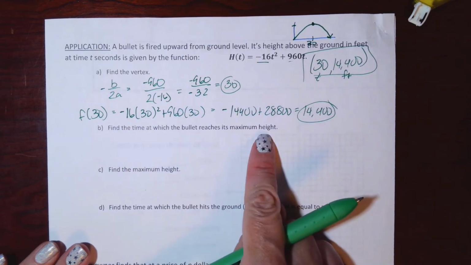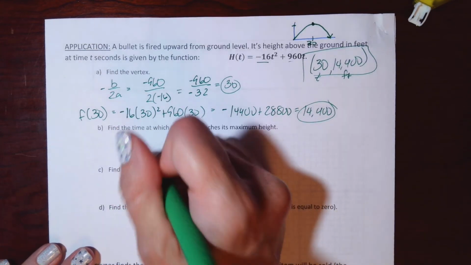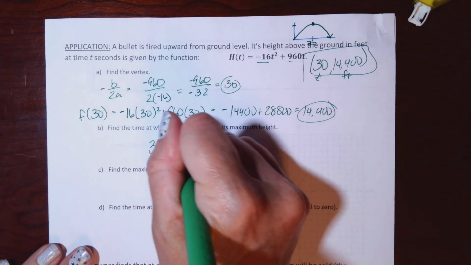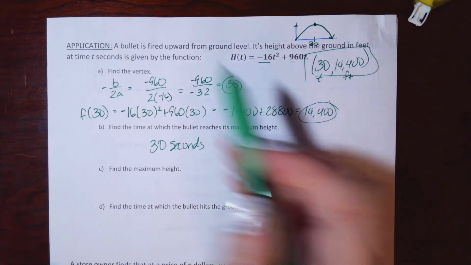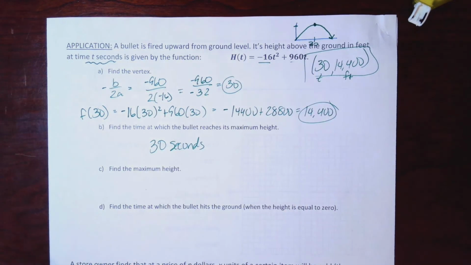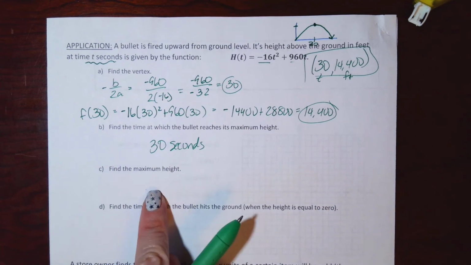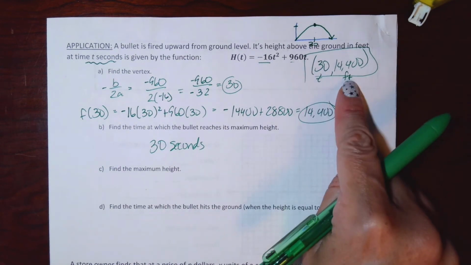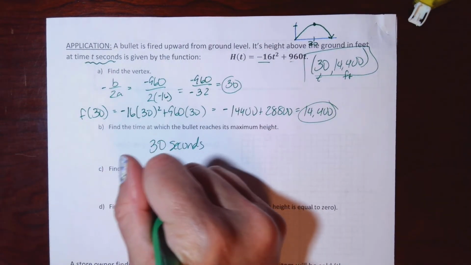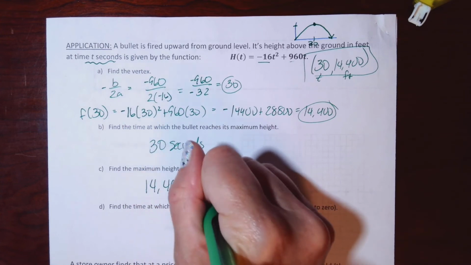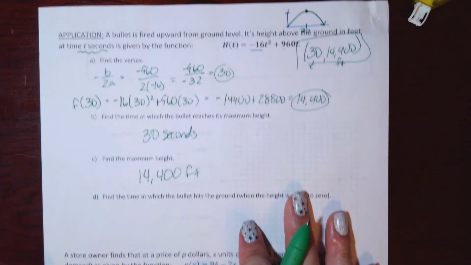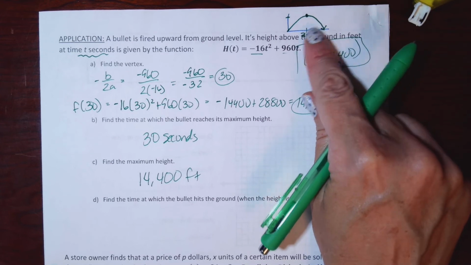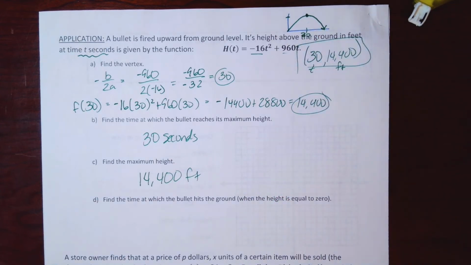So at what time did the bullet reach its maximum height? It reached that height 30 seconds after it was fired. I know that because my input t is time in seconds. What is the maximum height? Well, it's that maximum height we found for the vertex, 14,400 feet. That's how high it reached at 30 seconds after being fired, and then after that point it fell.